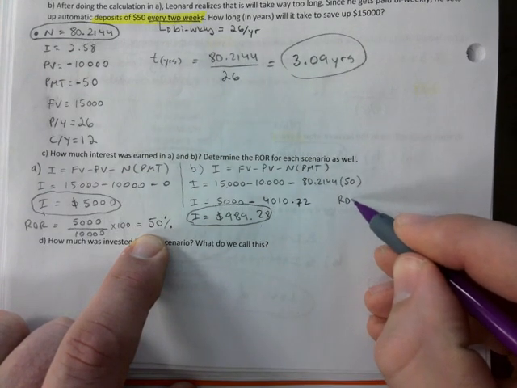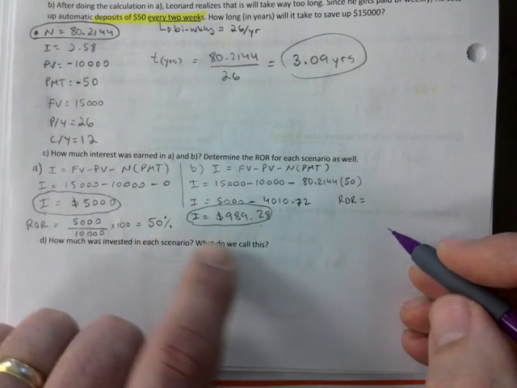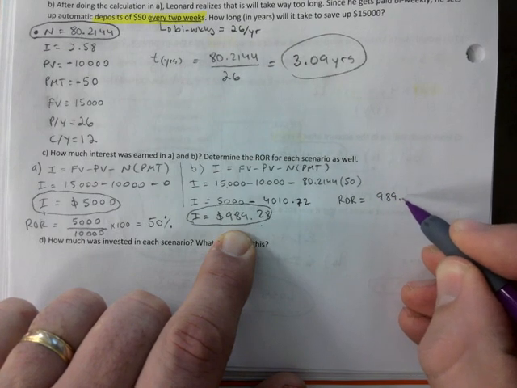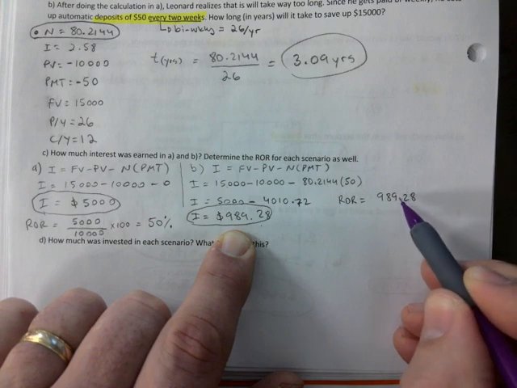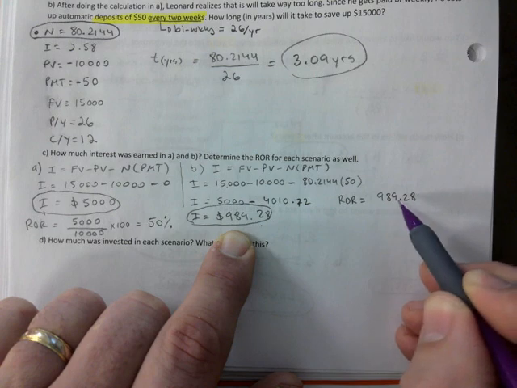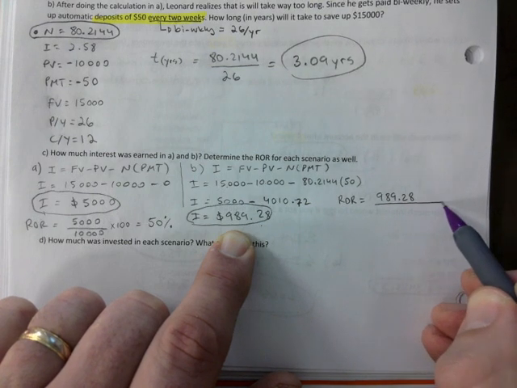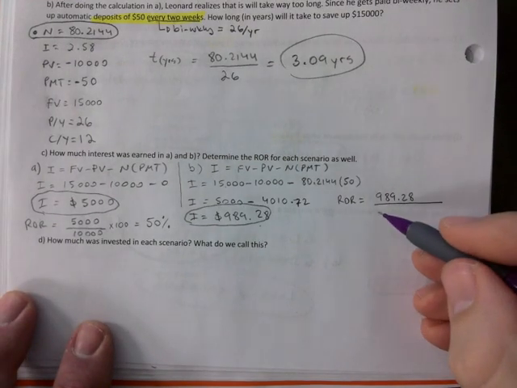The rate of return for this one is a little bit more complicated. It's 989.28. It's still the interest. Remember, I used to make this future value minus present value, right? What the difference between what you started and you ended, but it's also the interest. Over, what are we going to put down in the denominator? You put down 10 grand, right?